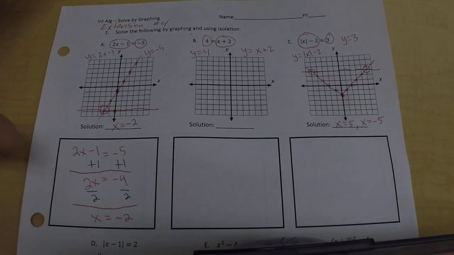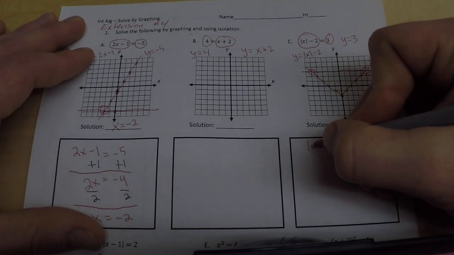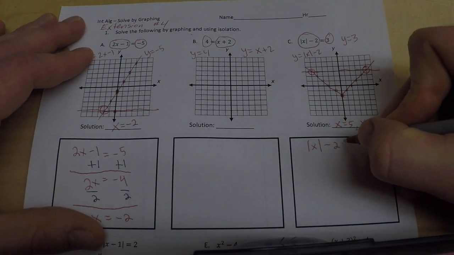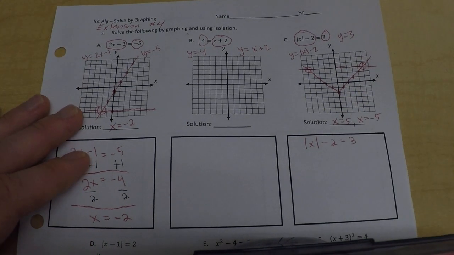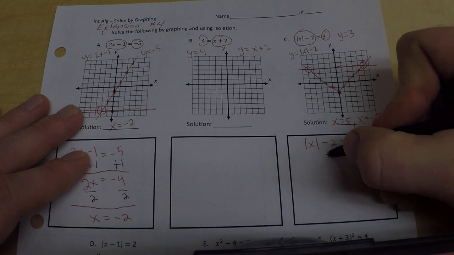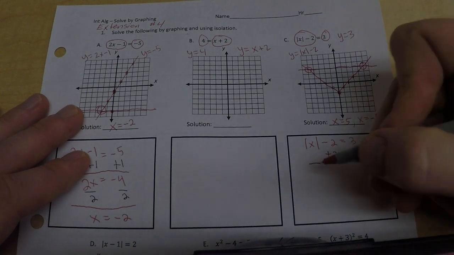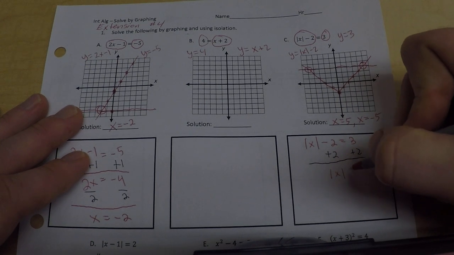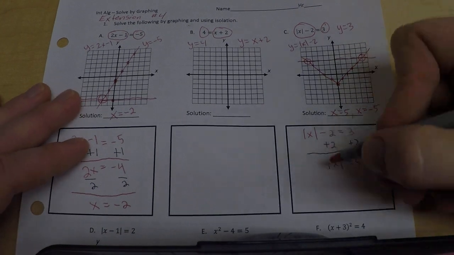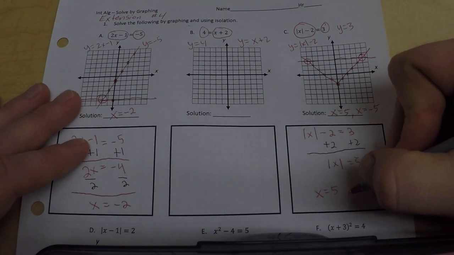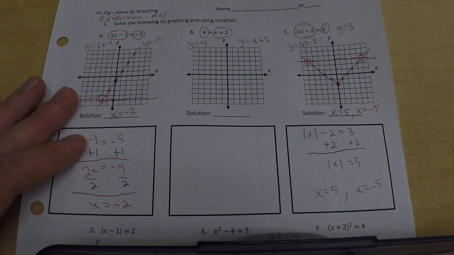All right, so let's solve that by isolation just to make sure it makes sense. So I've got absolute value of x minus 2 equals 3. The first thing you want to do is add 2 to both sides. And we're left with the statement the absolute value of x must equal 5. Well, what numbers have an absolute value of 5? Well, x equals 5 and x equals -5. So notice the same answer.